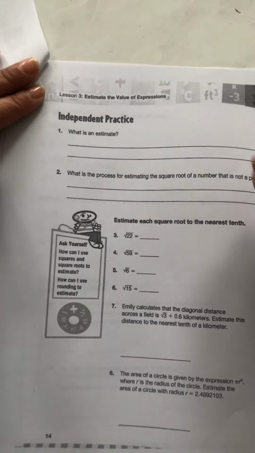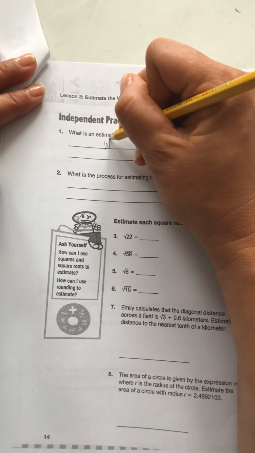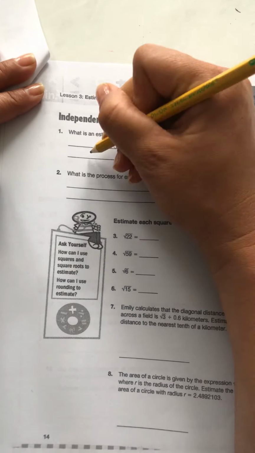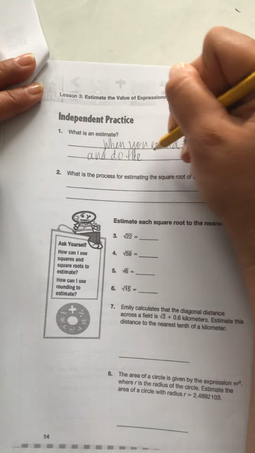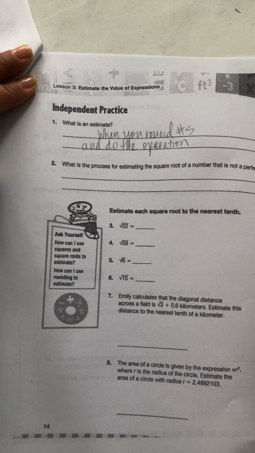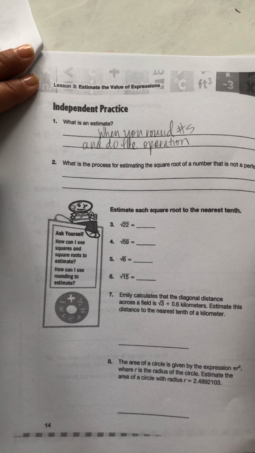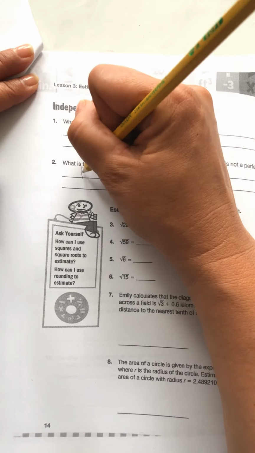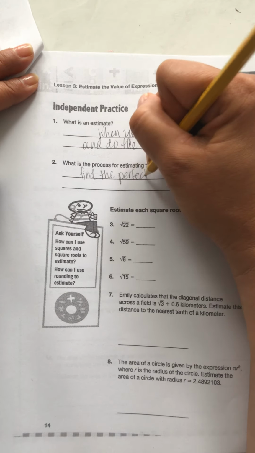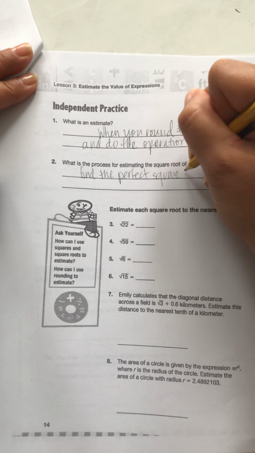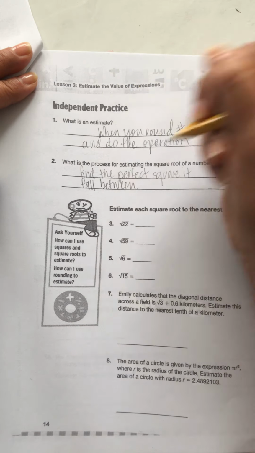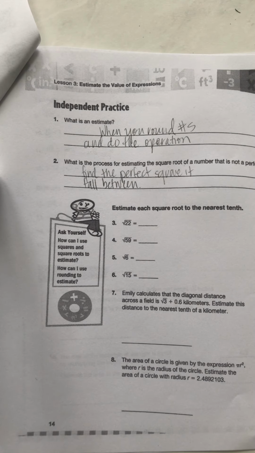What is an estimate? It is when you round numbers and do the operation. It's an approximate answer. What is the process for estimating the square root of a number that is not a perfect square? Find the perfect square it falls between. And then start kind of rounding.